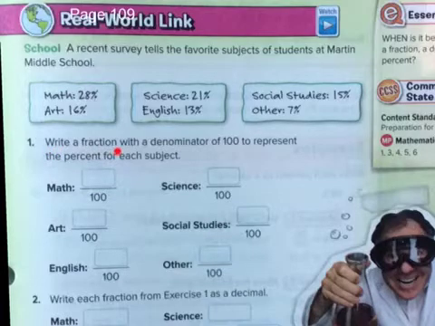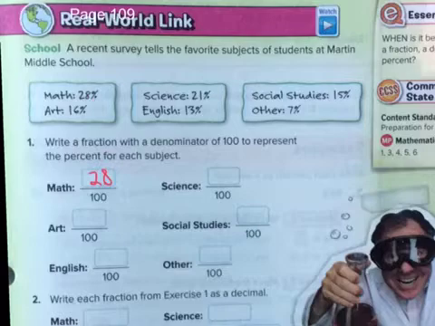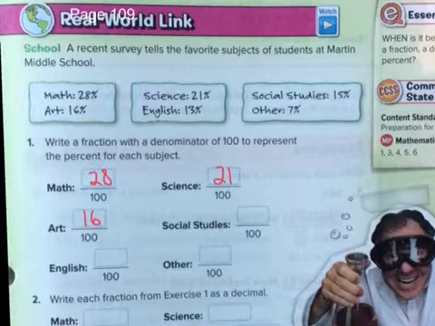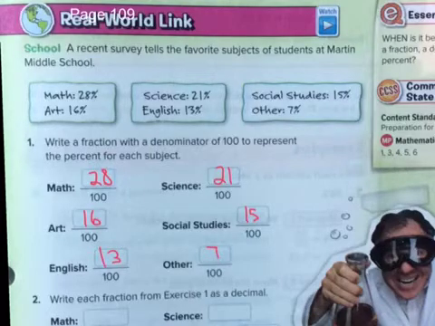Okay, write a fraction with a denominator of 100 to represent the percent of each subject. So we're going to write all of these out of 100. They are already out of 100. Percent means out of 100. So math is going to be 28%. Science will be 21%. Art is 16%. Social studies, as you can see right there, is 15%. English is 13%. And other is 7%. You can see that, boys and girls.